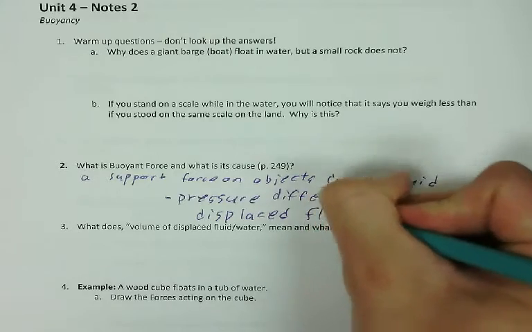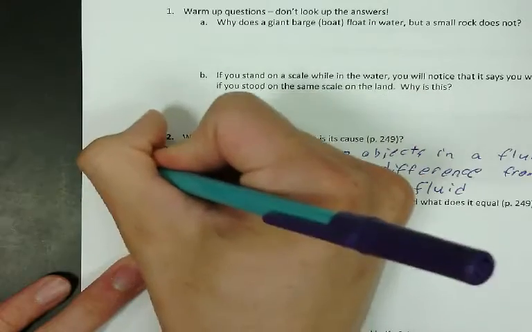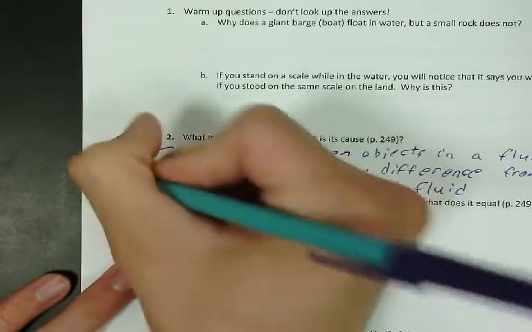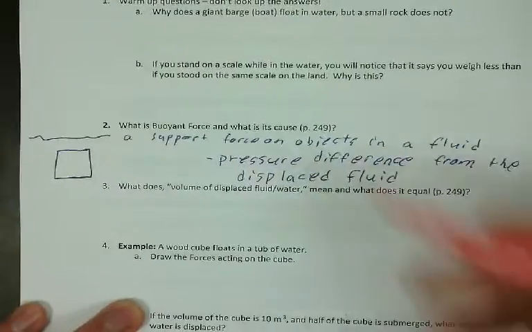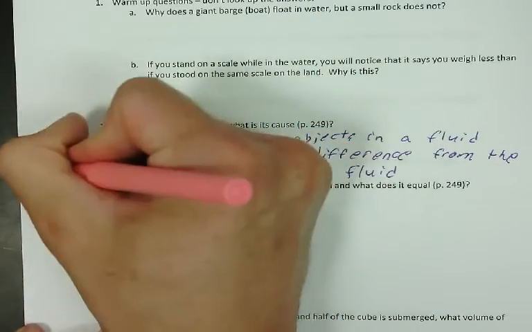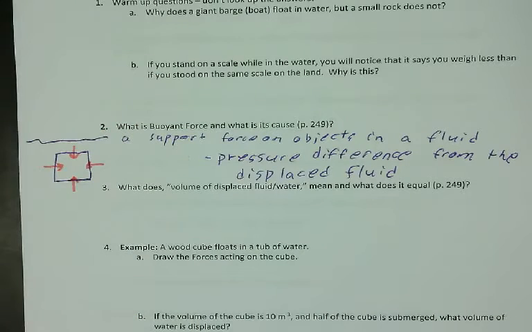So when you have an object inside of a fluid, there's a force because the object is taking up space. The water would like to be in this space, so it pushes in on the object from all sides because it wants to get in that space.